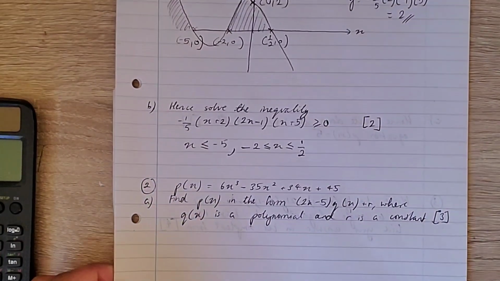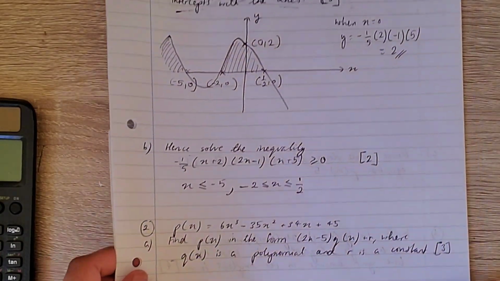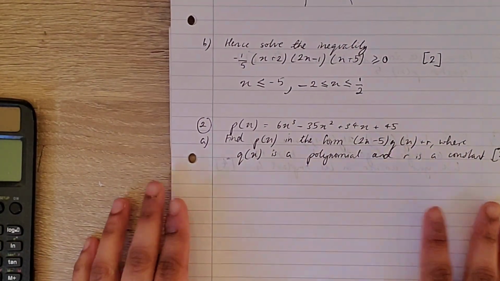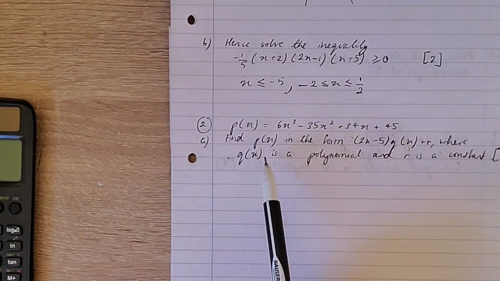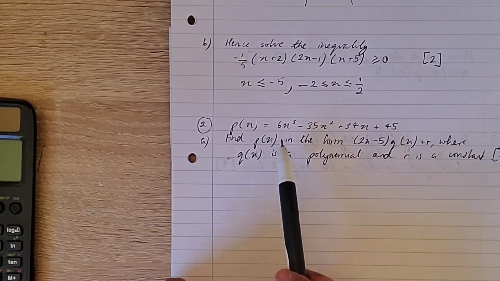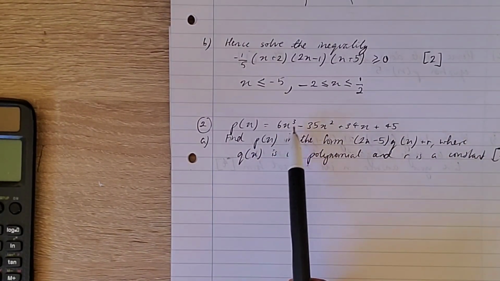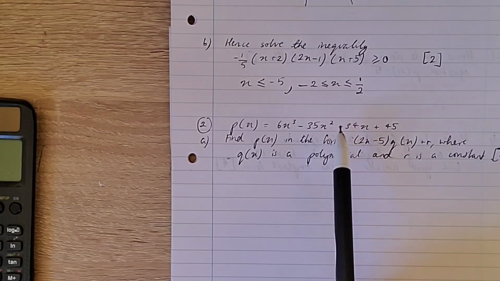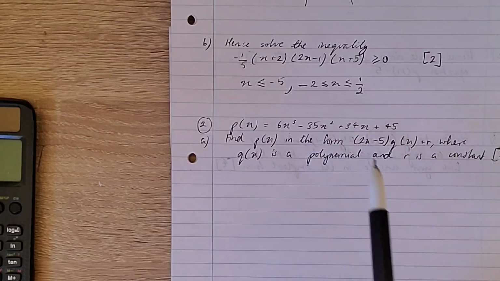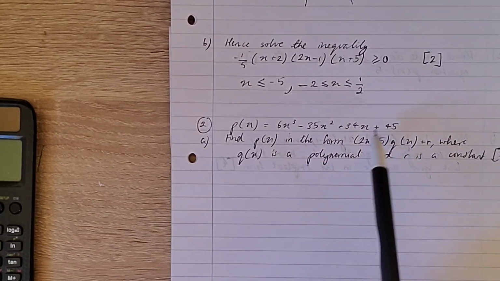Moving on, I hope you can see the question if I just move this. P of x is 6x cubed minus 35x squared plus 34x plus 45. Find it in the form of this.